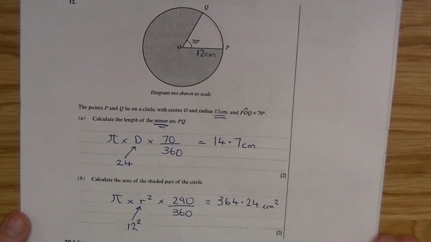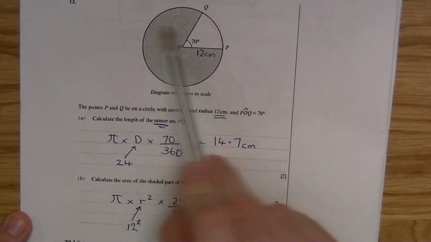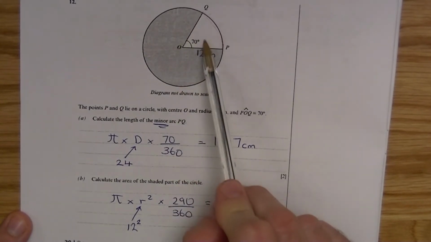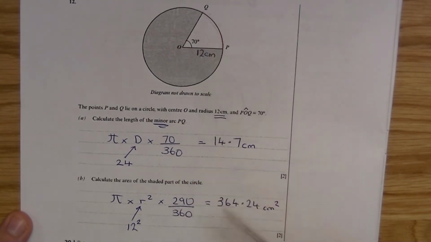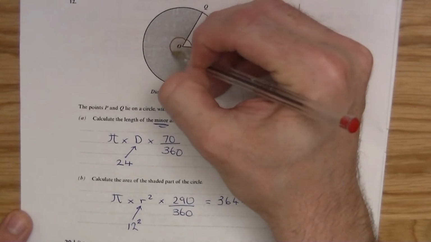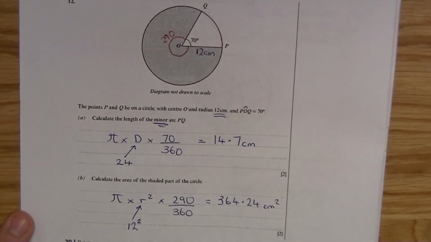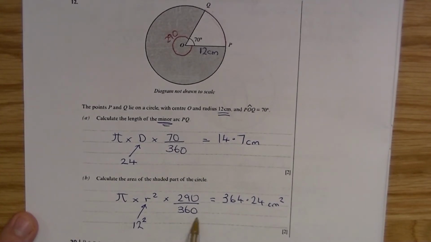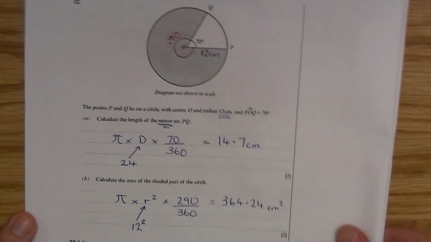And something to think about is, how do I get the area of this sector, the larger of the sectors, so not the pizza slice? Well, I either work out the area of that and take it away from the circle, or probably an easier way is to go, well, if that angle is 70, the remaining angle is 290. So there's the area of the full circle, but the fraction I want is 290 out of 360, because I'm looking at the bigger chunk there. And there it is.